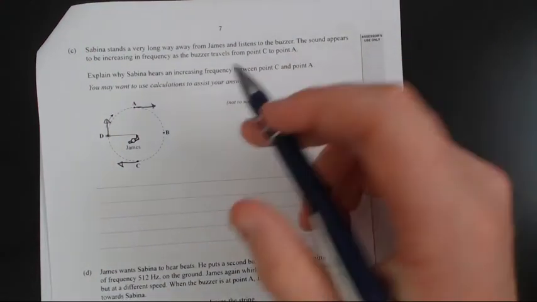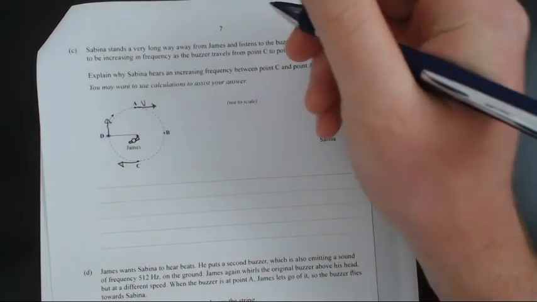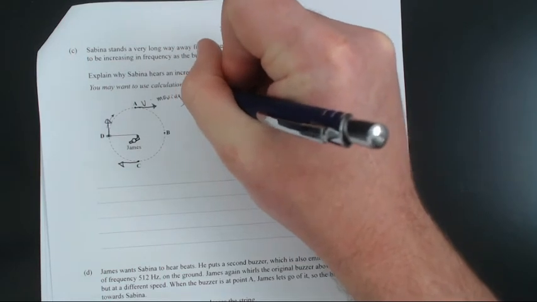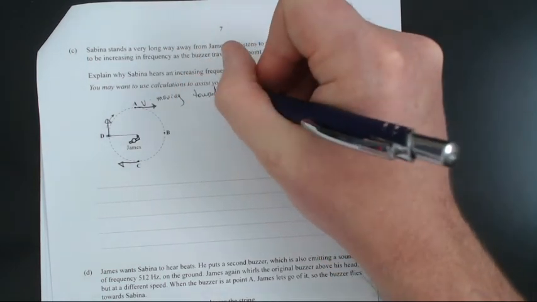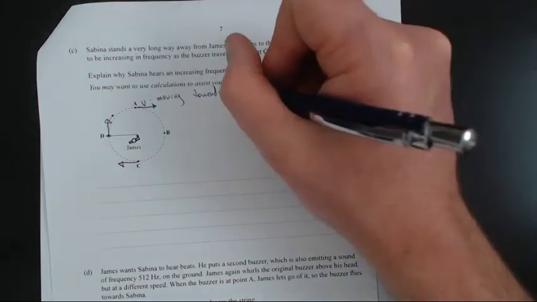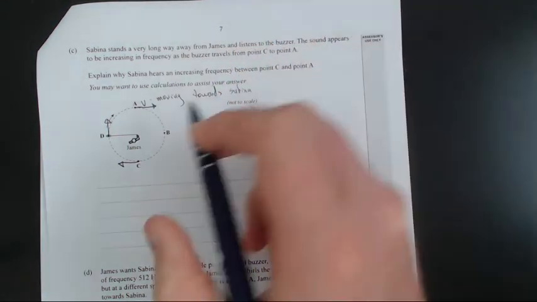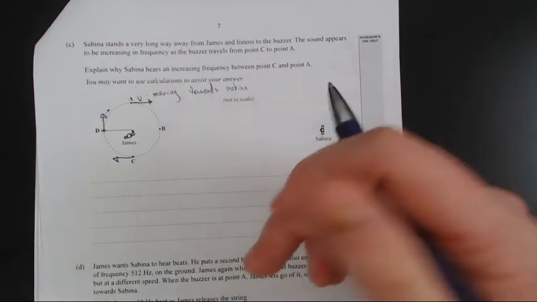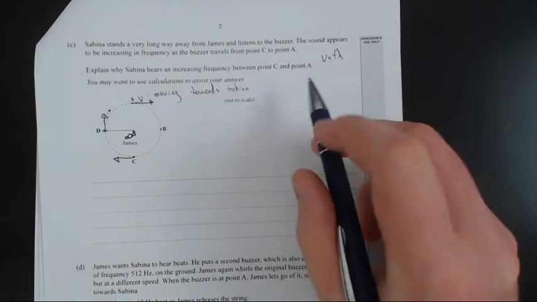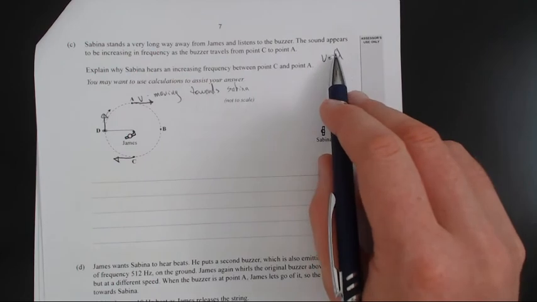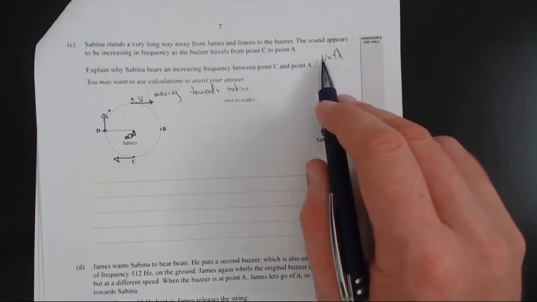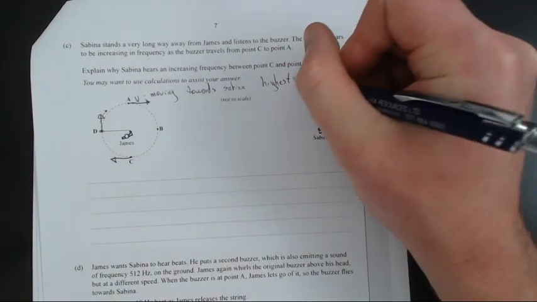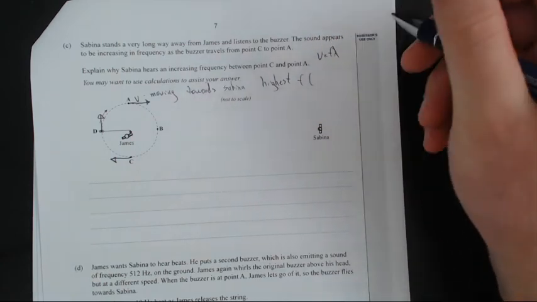I'm going to answer this two ways. First, I'm going to answer with the diagram. So we've got v here. I'll just put moving towards Sabina, and if it's moving towards Sabina, that's the highest frequency that's going to be heard because wavelengths are going to bunch together, the velocity is constant, and I'll just put v equals f lambda up here. If our wavelength decreases, our frequency increases in order to keep the velocity constant, which it is. Moving towards Sabina, highest frequency, and I'll put f in brackets because we need to calculate this.